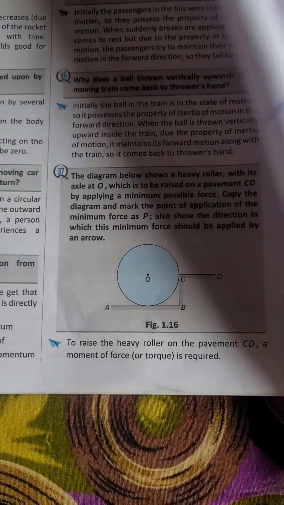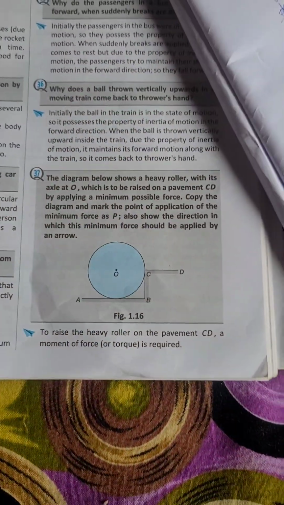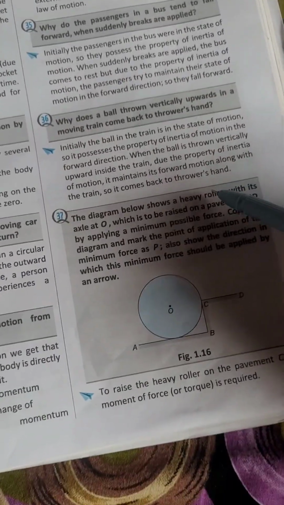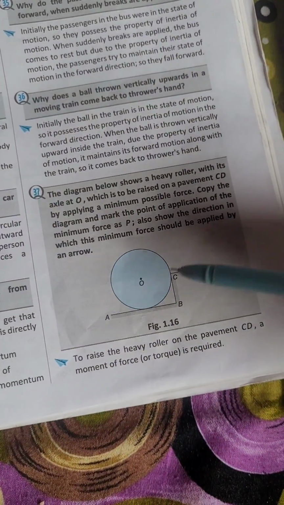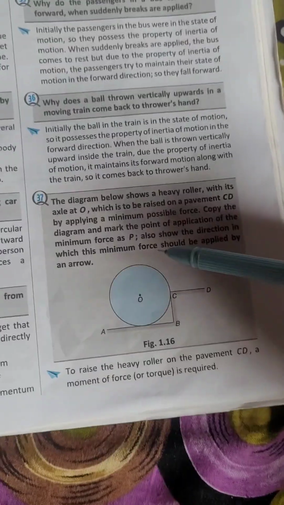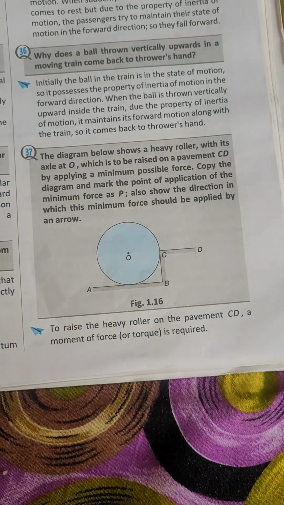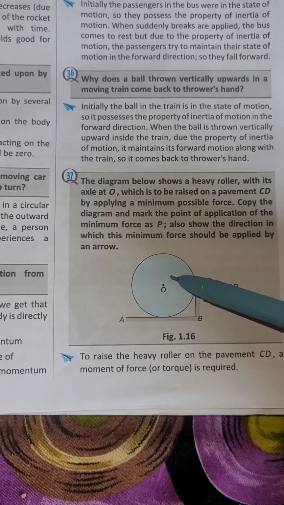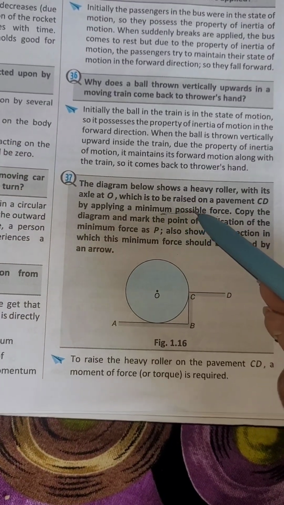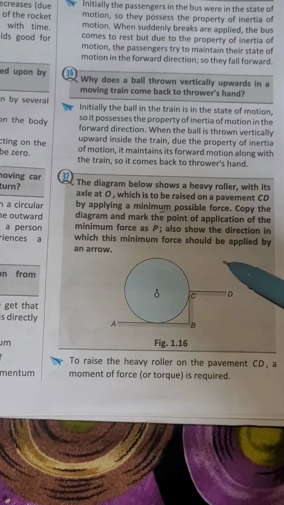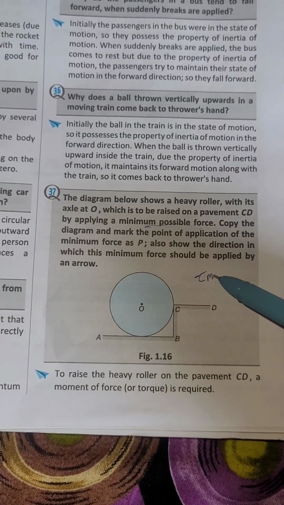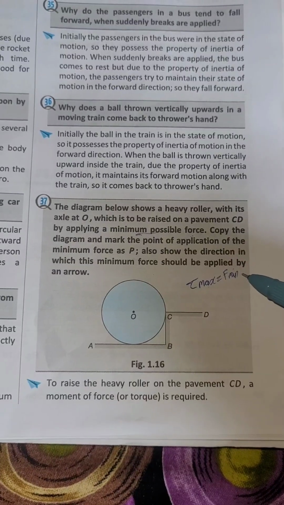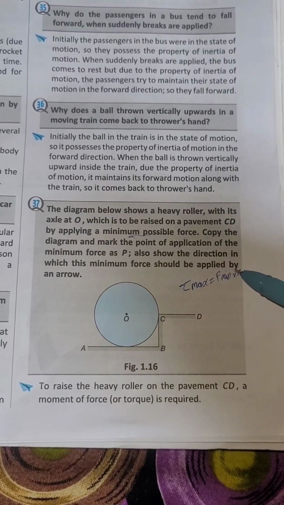So let's see this question. It's also in your science physics book. See, the diagram shows a heavy roller. Leave everything else. In this question it is written that you have to find the minimum possible force applied for moving the roller. Minimum possible force means you have to produce a maximum torque by applying minimum force. That means the perpendicular distance R should be maximum.